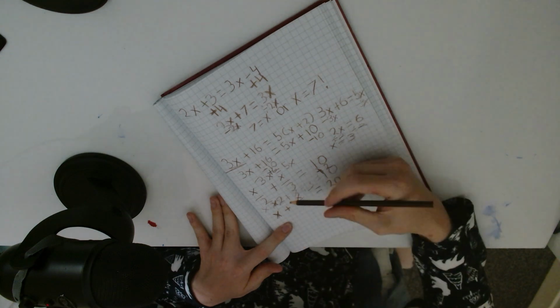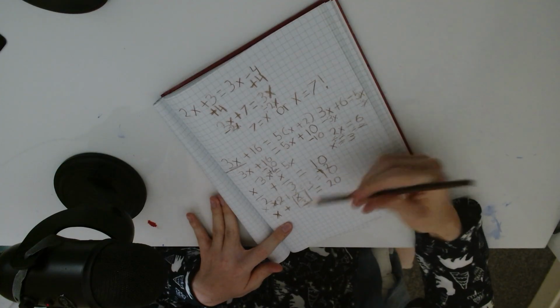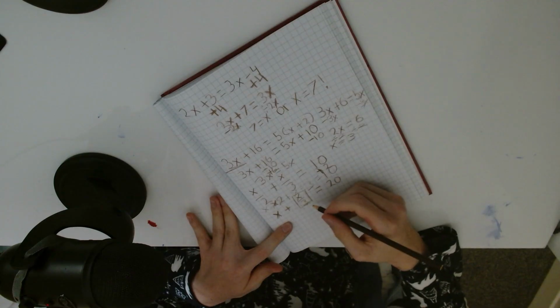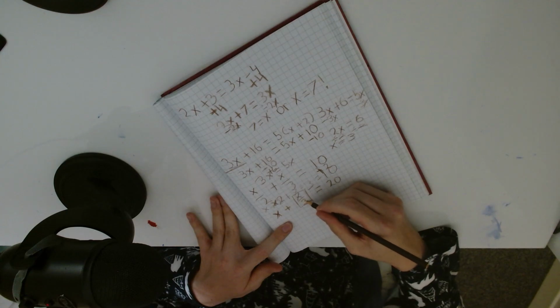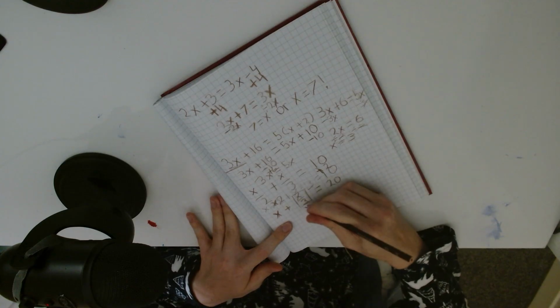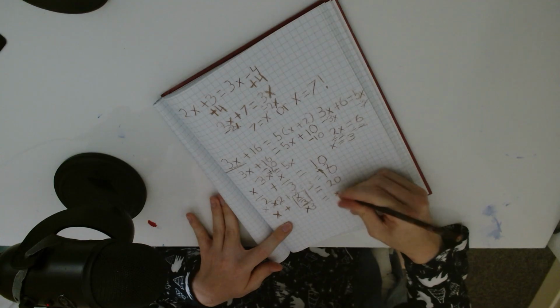So we still have our fraction here. So if we want to get rid of this and just get the x, we're gonna need to multiply by 3 this time, because the denominator is 3. So we're gonna go multiply by 3 and then multiply by 3.